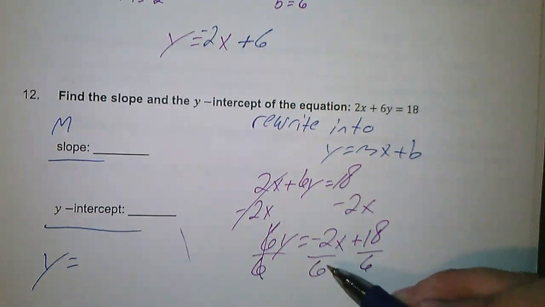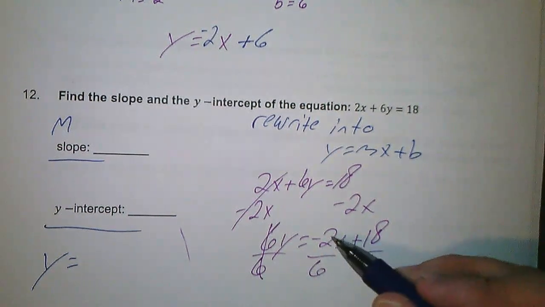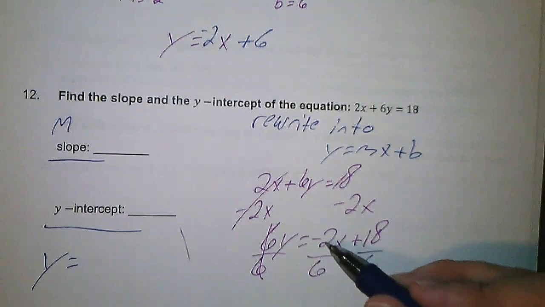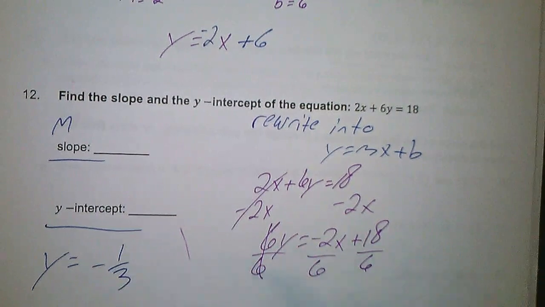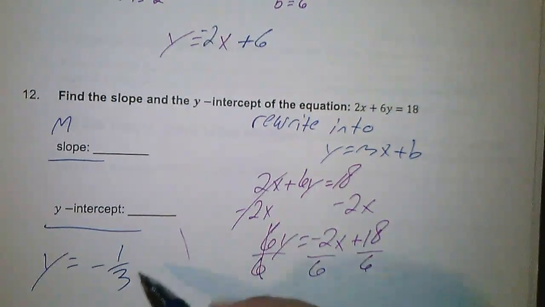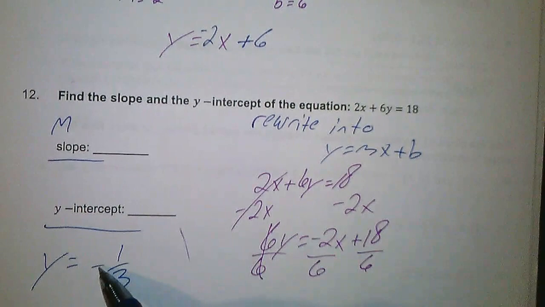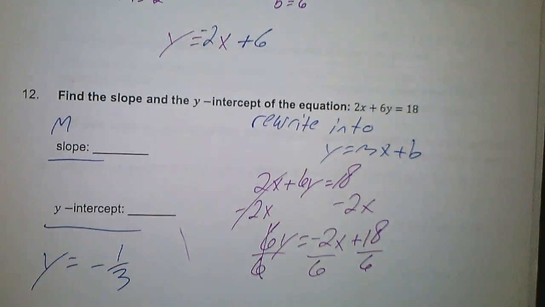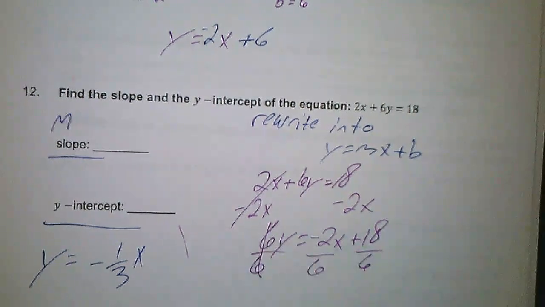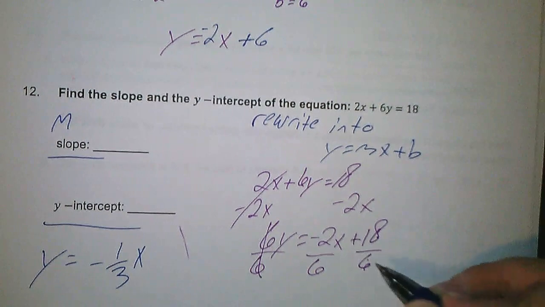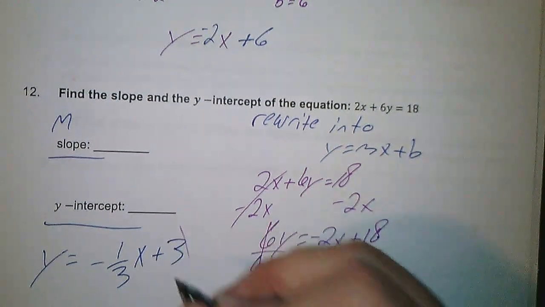It will probably ask for the slope as a reduced fraction. So negative 2 over 6 is the same as -1/3. And we can put the negative sign as long as it appears once in the fraction. The fraction is negative. We can put it to the left of the fraction bar, up in the numerator, or in the denominator. But we put the x right next to it. 18 divided by 6 is +3.